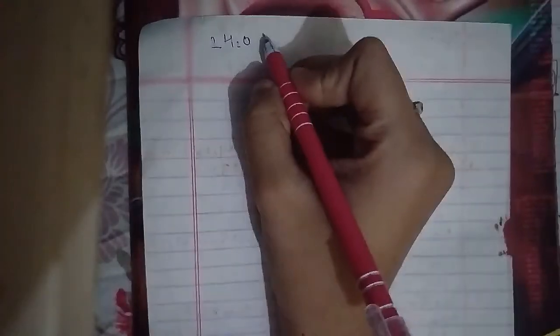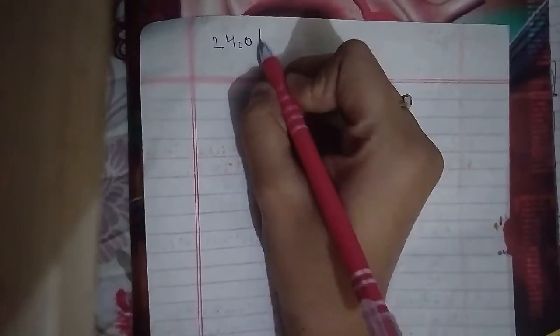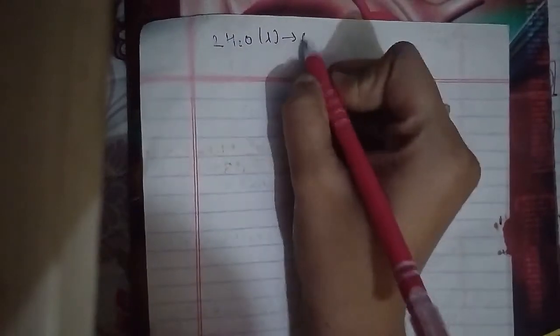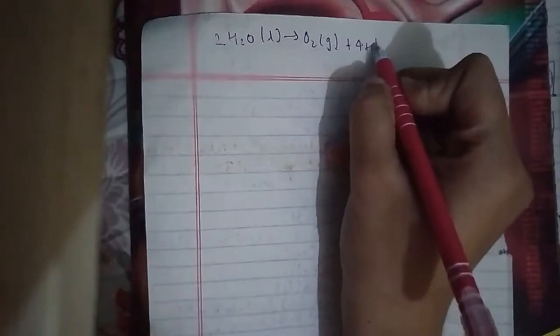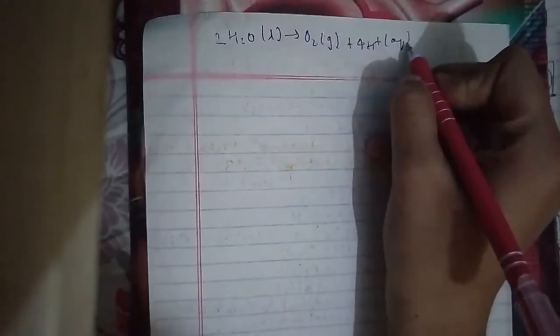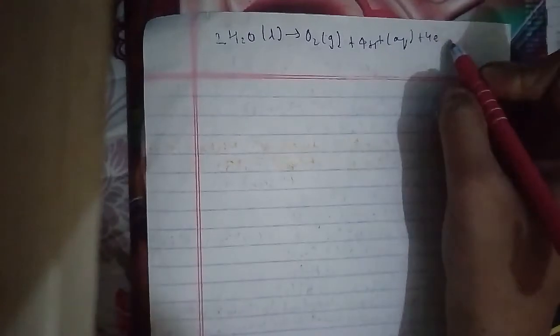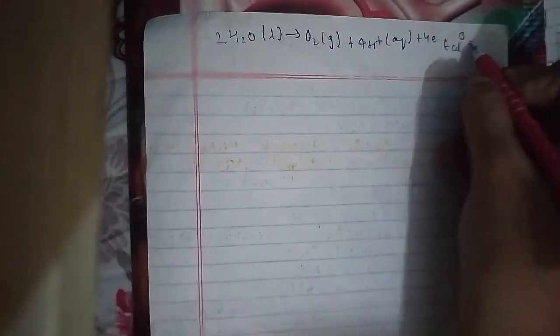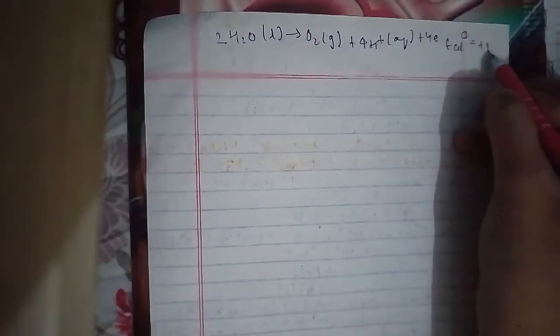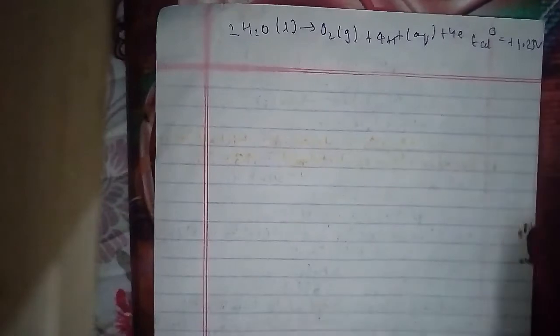So we'll talk about the standard equation we had discussed: 2H2O in liquid form gives O2 in the form of gas, plus 4H+ aqueous, plus 4e-, with E cell equal to +1.23 volt.